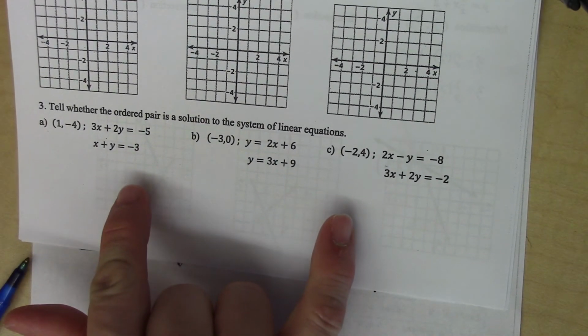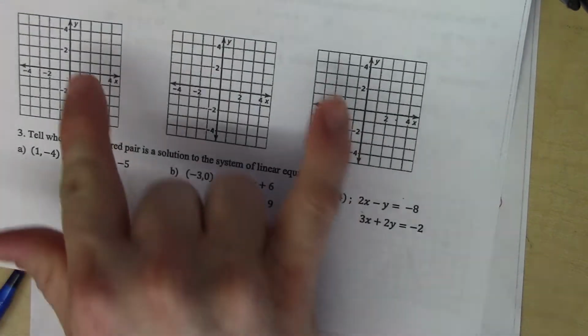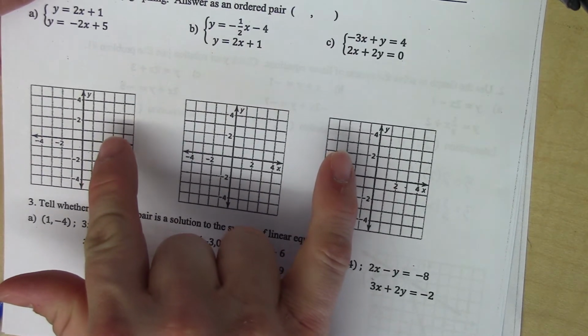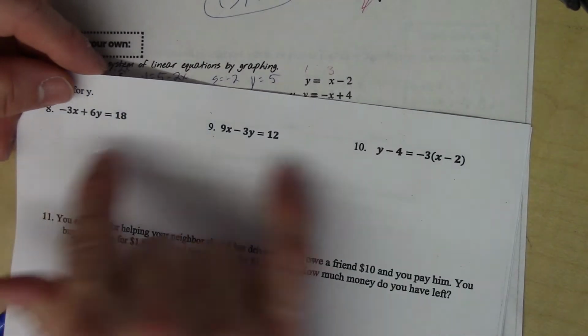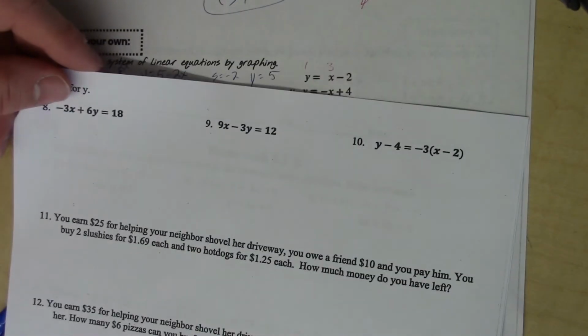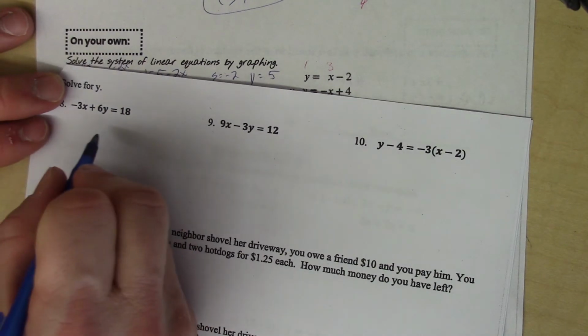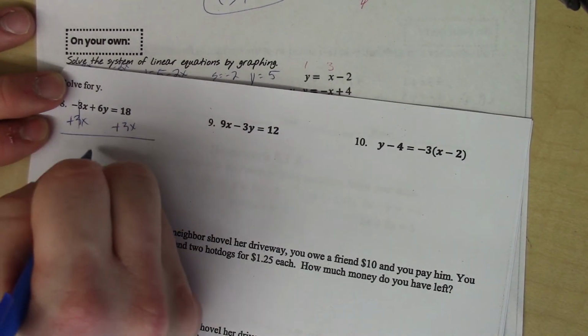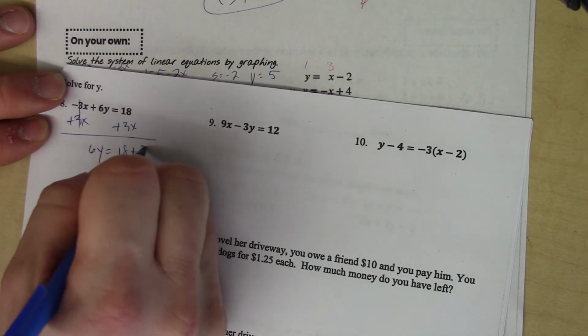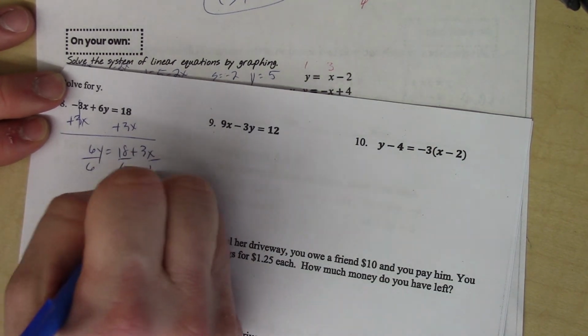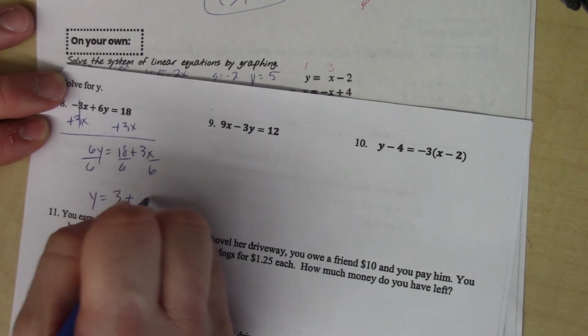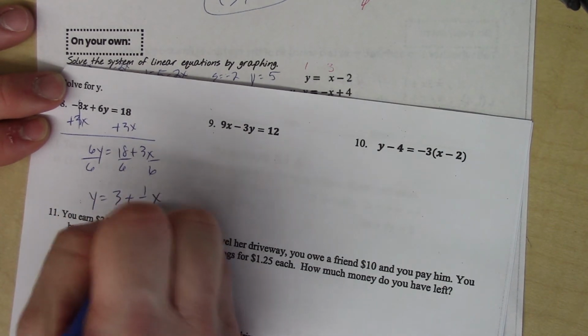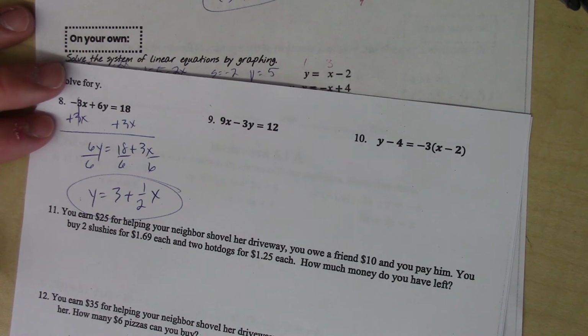So as I go back to the homework, these 3 problems are more like the first one on the first page, okay? These 3 problems are the graphs like what I just got done with, okay? And on the back side, we got to do some just solving for y and then a couple of story problems. So by solving for y, remember what that means. It's the same thing you just did on the other page. Do the opposite of the x. It's just like what we just got done with. 6y equals 18 plus 3x. And divide everything by 6. So I get y equals 3 plus 3/6, which is 1/2 x. And that's good enough. And I just did that one for you too.